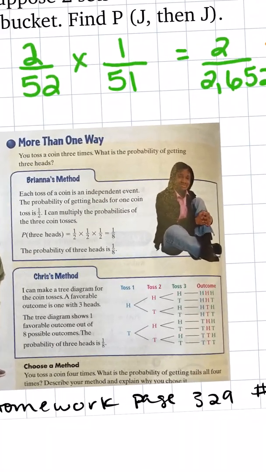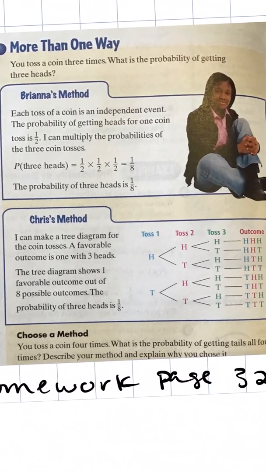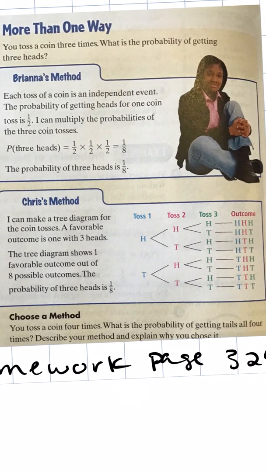Okay, so let's check this out. There's more than one way to do this. You toss a coin 3 times. What's the probability of getting heads? Brianna tosses a coin in an independent event. The probability of getting heads for 1 coin toss is 1/2. I can multiply the probability of the 3 coin tosses. So she just does 1/2 times 1/2 times 1/2, and that equals 1/8. So the probability of 3 heads is 1/8.